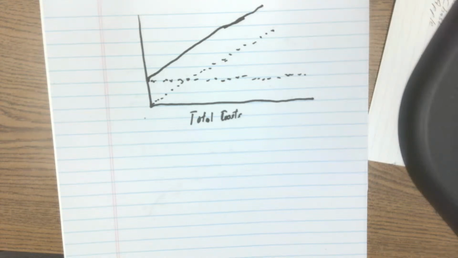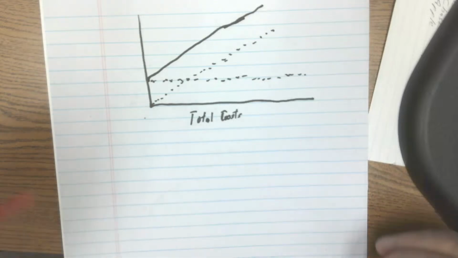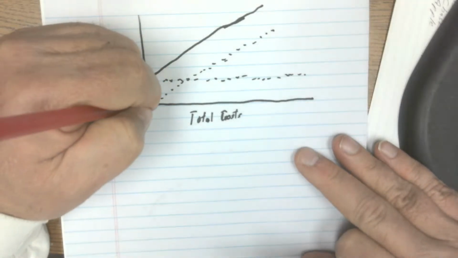Now, let me impose upon that a revenue line. Let's see if I've got a red pen. I don't think I've got a red pen here. Now let's put our revenue line here.